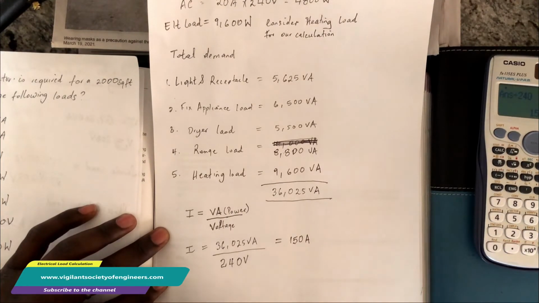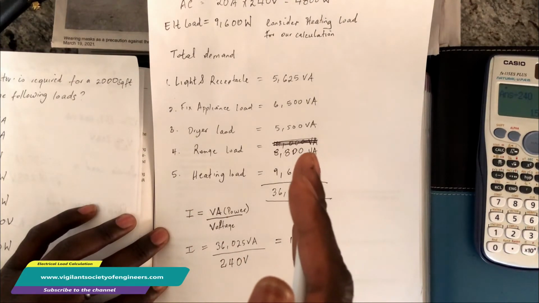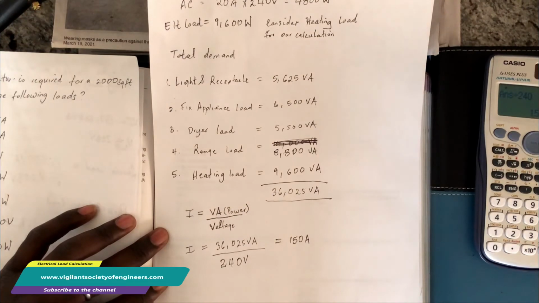This is our rule when it comes to service, and it only applies for a single family unit. For a multi-family unit, it does not apply.